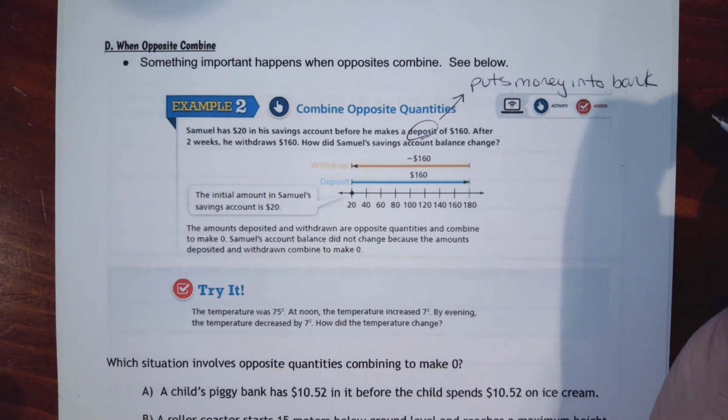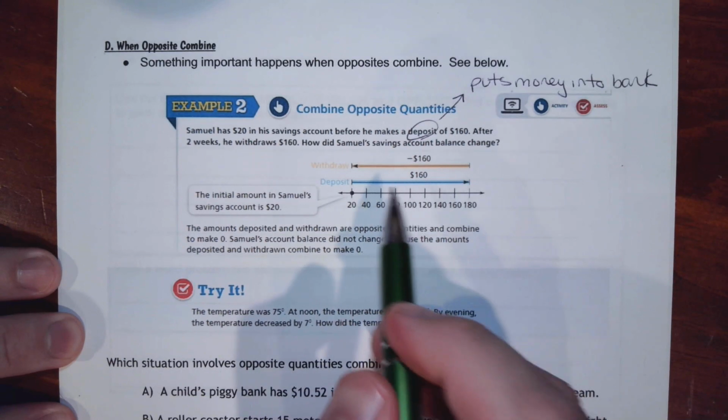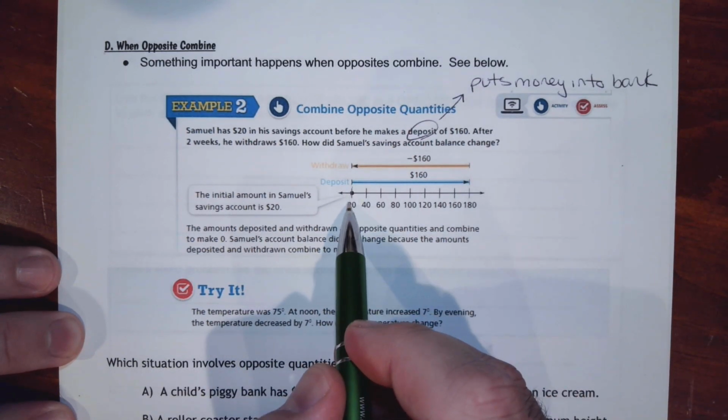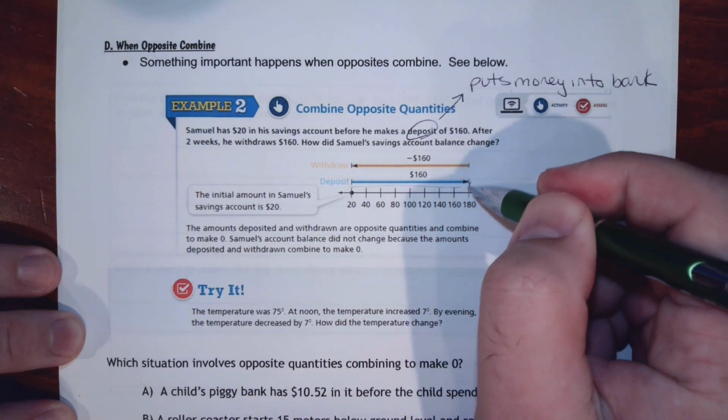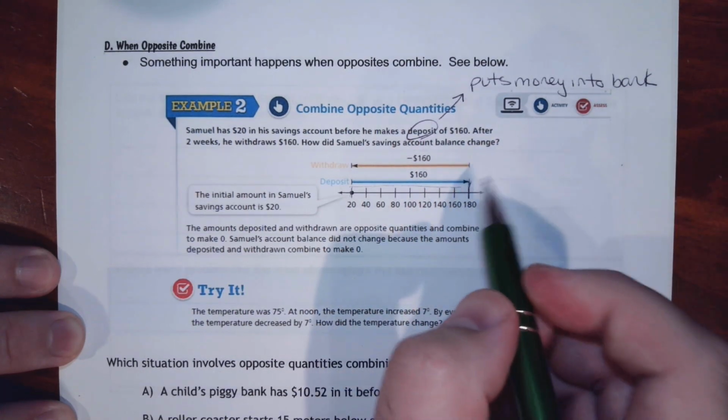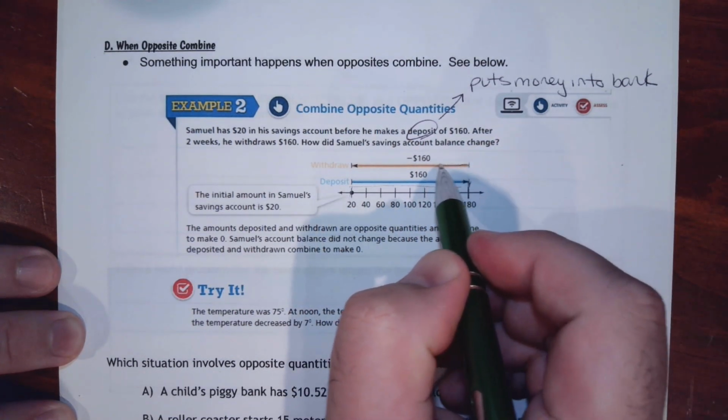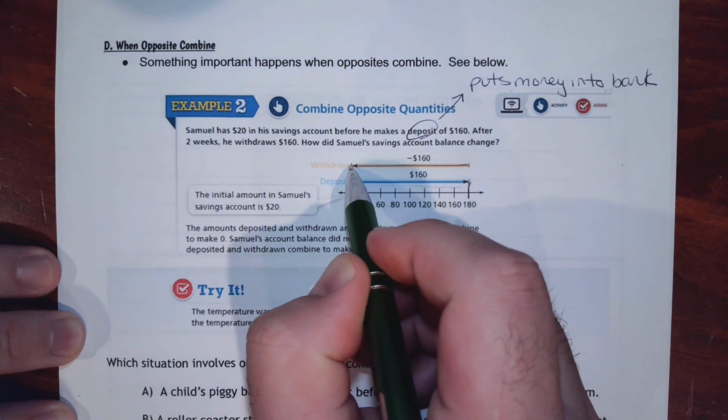After 2 weeks, he withdraws $160. How much did Samuel's savings account balance change? So here it is, it starts at $20. He deposits $160, so now he has $180. And then later he withdraws $160.